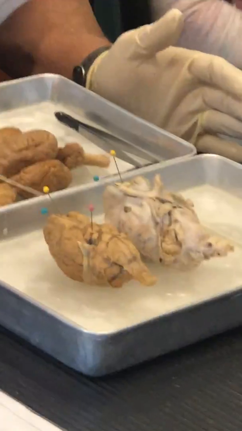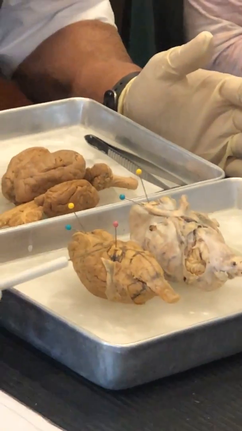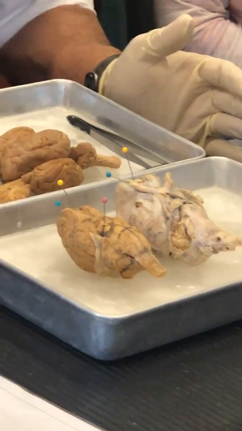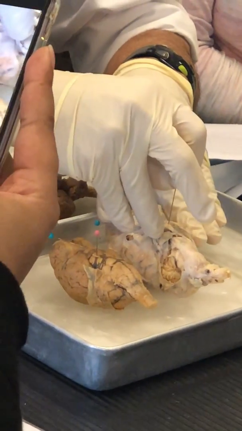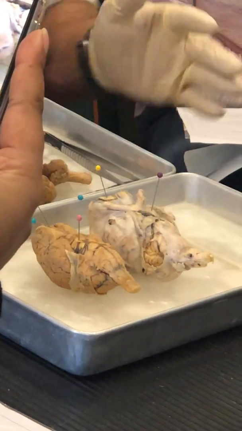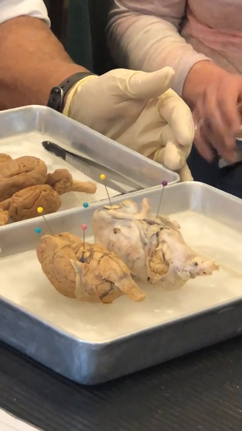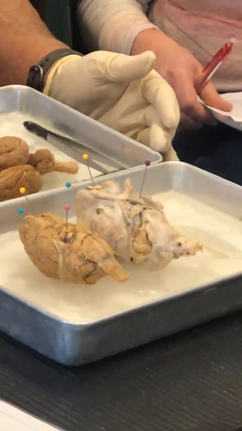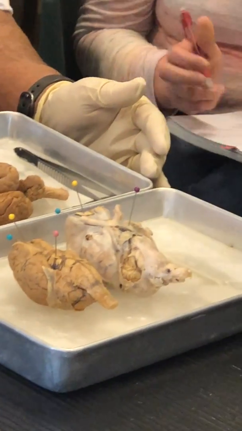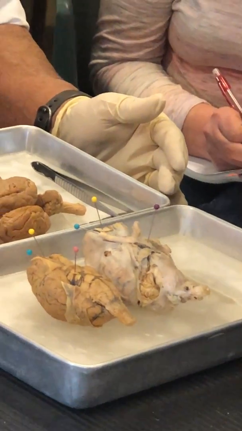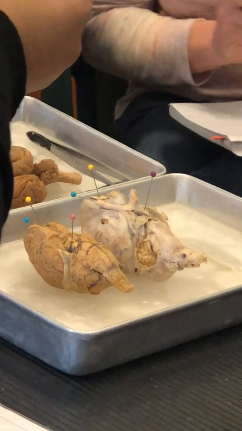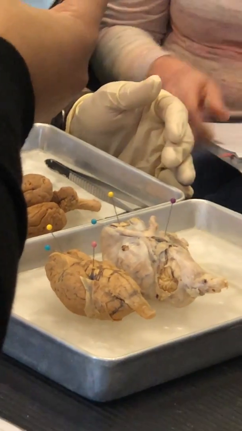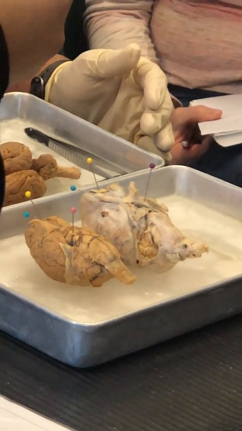So olfactory, optic, oculomotor. Alright? Now, what is that structure right in the mid-sagittal plane? That structure in the mid-sagittal plane right there is the pituitary gland. Pituitary gland. Pituitary gland on the dura mater sheep brain. It is absent on that. So you need to make sure you catch that. Yeah?